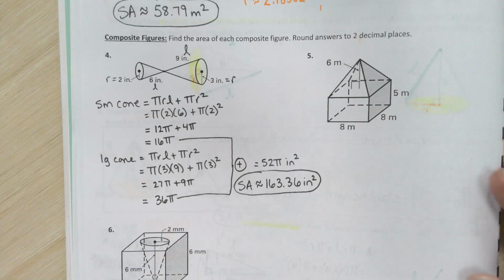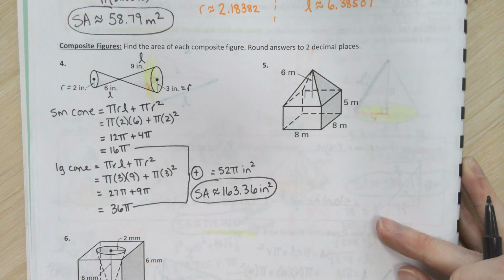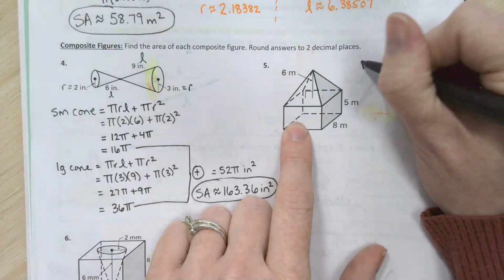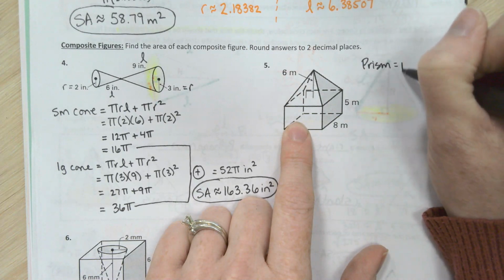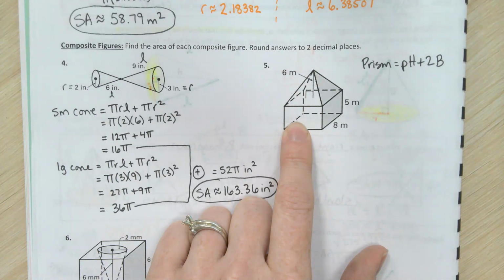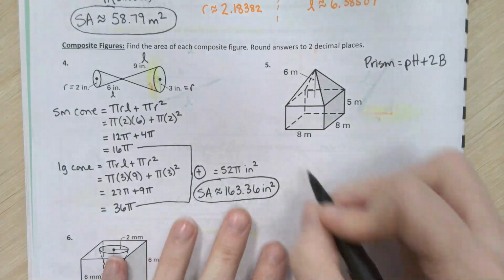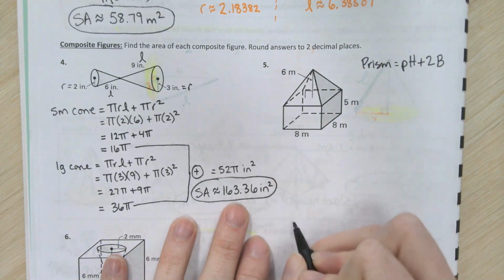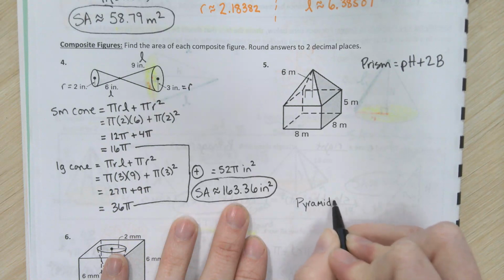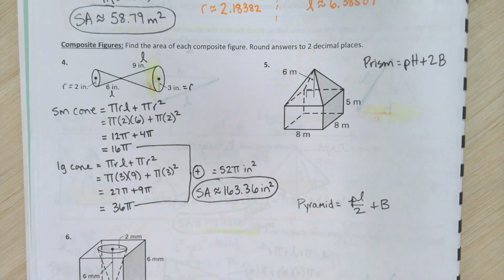All right, this next one looks like it's actually going to combine two of our solids from previous days' worth of notes. I'm looking at the bottom of this solid and I'm seeing a prism. So we're going to use capital P capital H plus 2 capital B for that part of the figure. And then the top is going to be a pyramid. So pyramids, let's come down here a little bit to give ourselves some space, are going to be PL over 2 plus capital B.